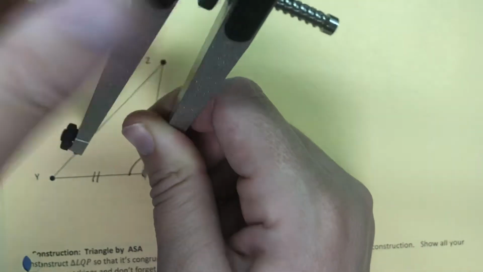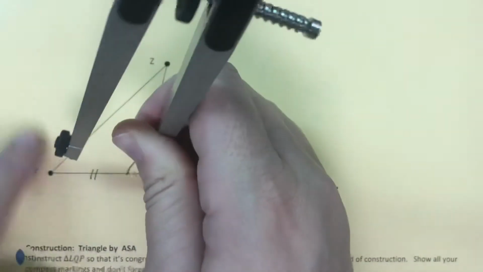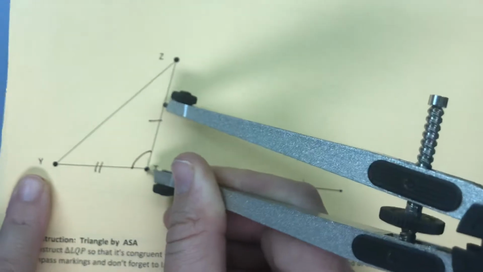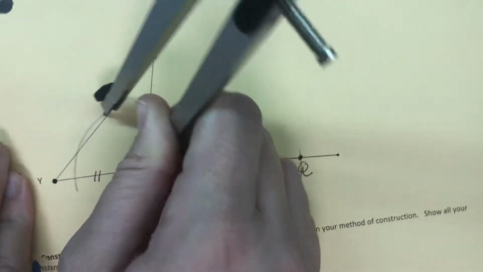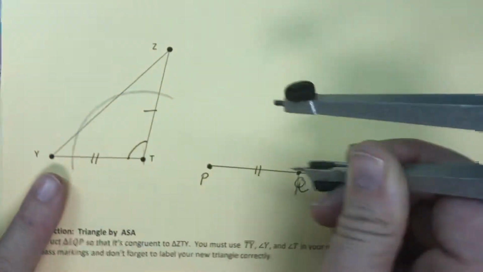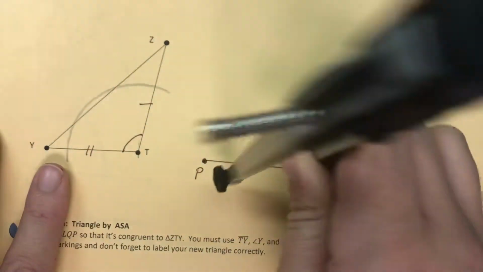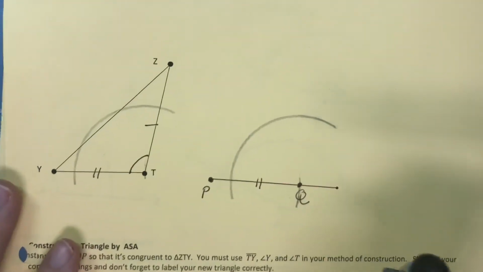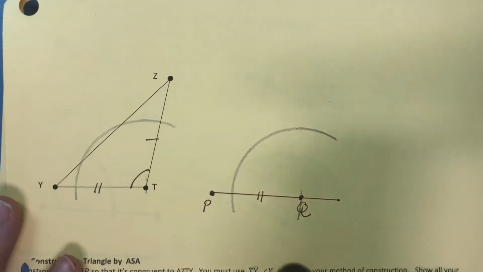I'm gonna open this up so that it's the right radius. I wanna make sure that when I do an arc that it hits both sides. So if I look at my shorter side, YT, if the compass goes through that, it should go through the other side. And whatever arc I make, I'm gonna come over to Q and do the same thing. All right, so two arcs with the same radius.